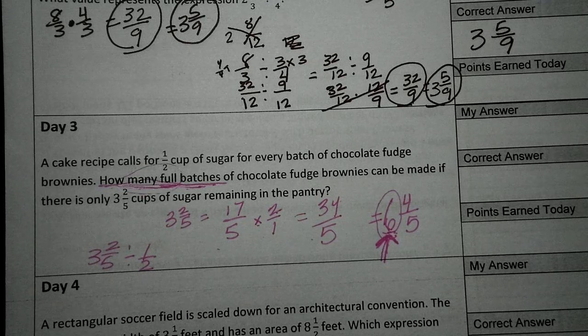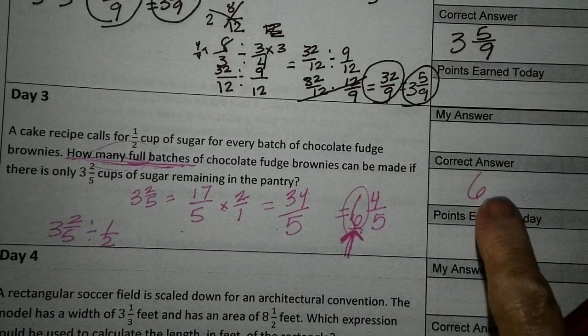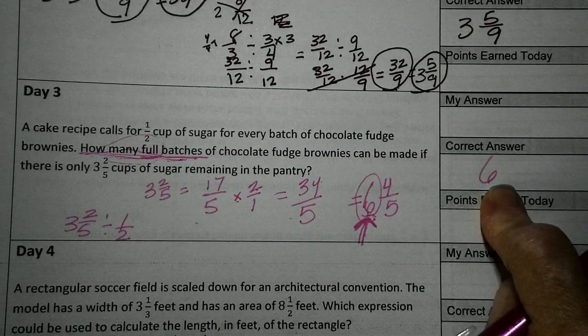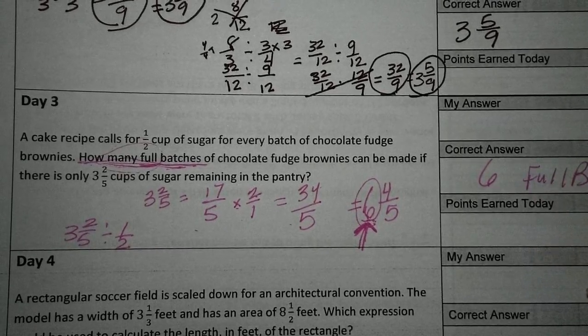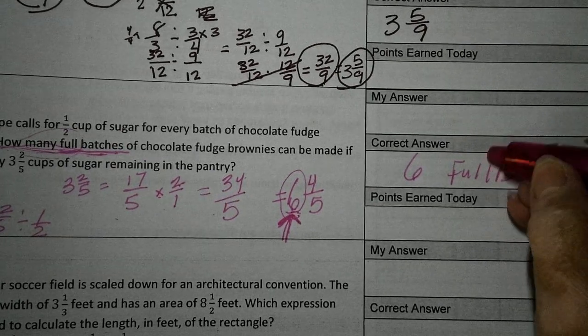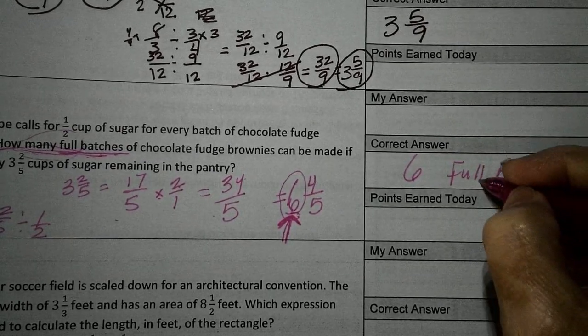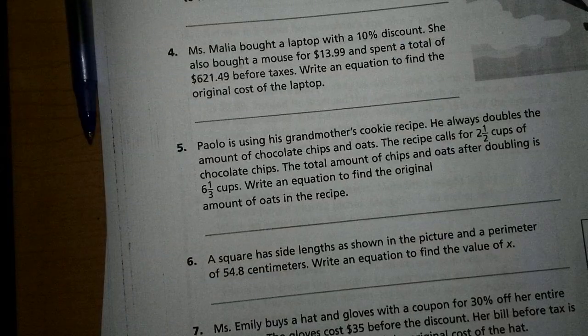Oh, so it's 6. Yeah. Okay, so the correct answer would be 6 full batches. Okay. All right. But you can see my screen now, right? Yeah. Okay, awesome. All right, guys.